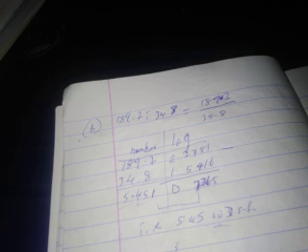Now, what is the essence of expressing it in three significant figures? It is known that we get it more accurate when it is in the form of three significant figures, because they are actually approximate values. So to get a more accurate value, we try to round it to three significant figures.